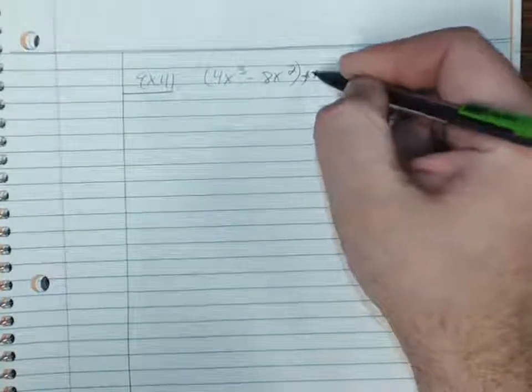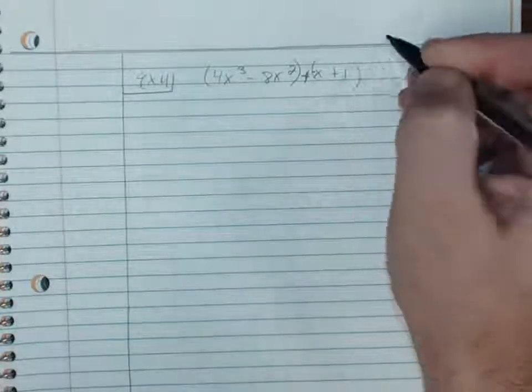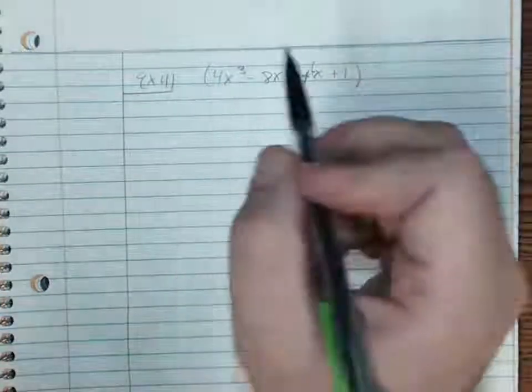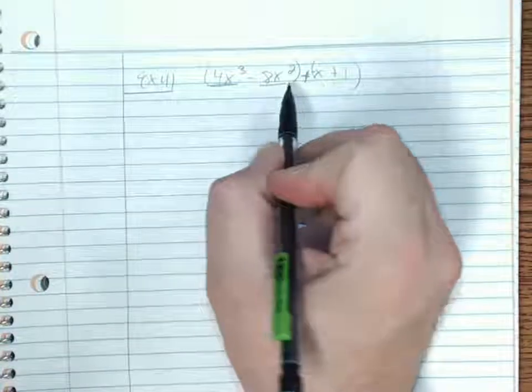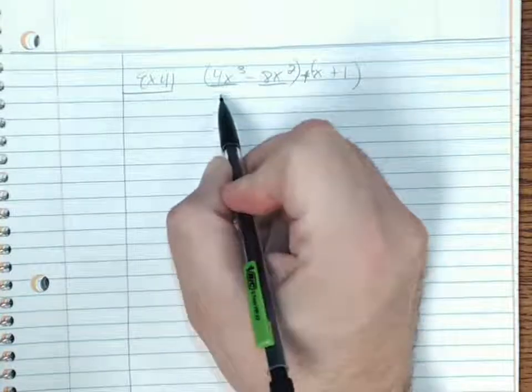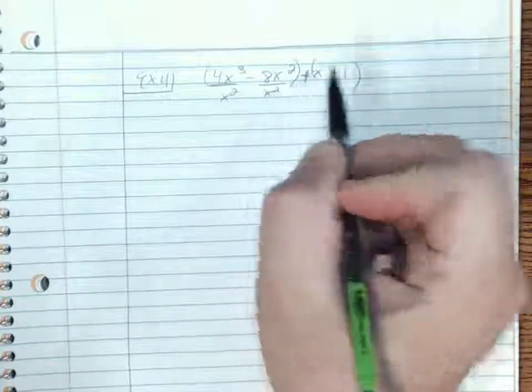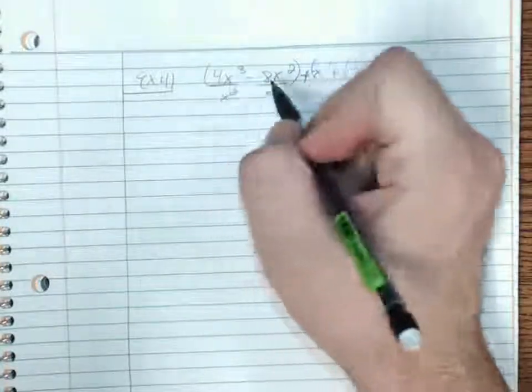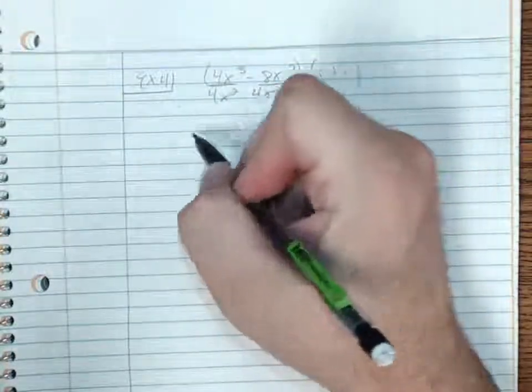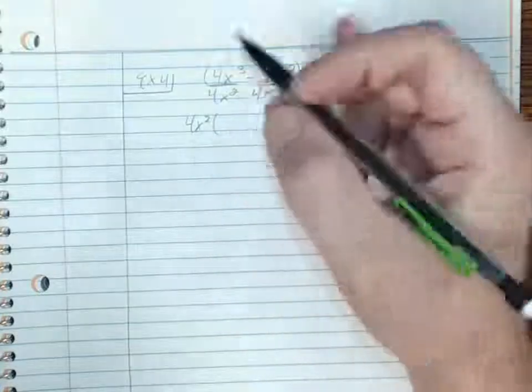Go ahead and make this plus and then a negative x and make a group out of the second two terms. Let's look at the first two terms. I've got x cubed and x squared, so I can factor out an x squared. That's awesome. And the biggest thing that divides 4 and 8 would be 4. So I've got 4x squared that I'm factoring out.